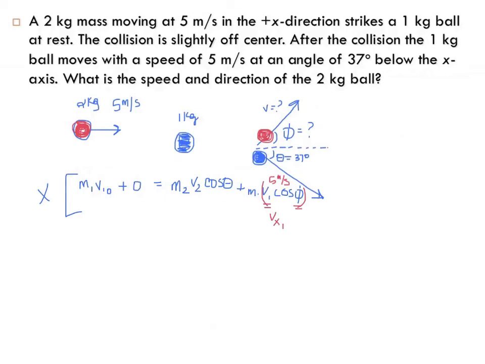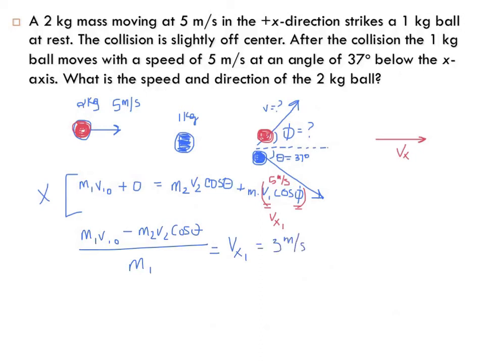Okay, and that's going to give me this velocity in the x direction of my first object. I get m1 v1 naught minus m2 v2 cosine theta, all over m1, is equal to vx1. Putting all your numbers in, you should get 3 meters per second. Again, this is my 3 meters per second for my first object, and it's in the x direction.